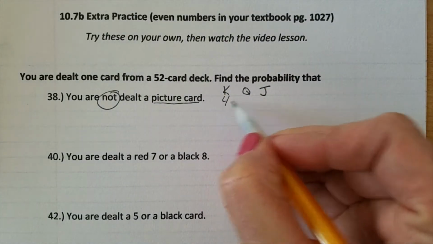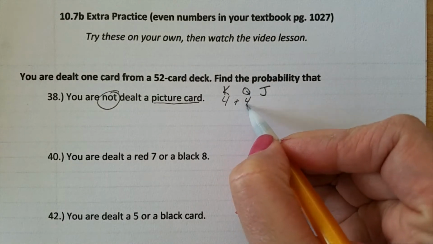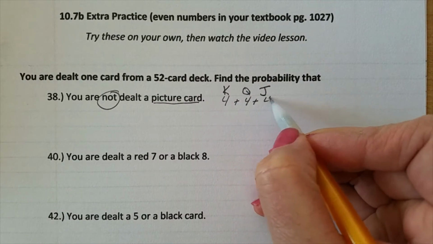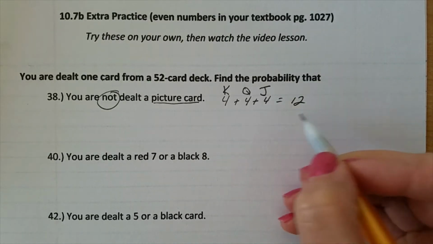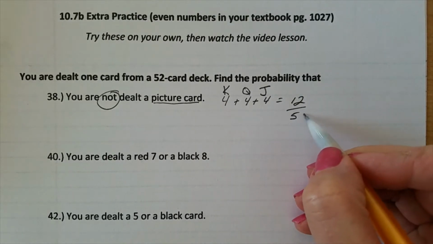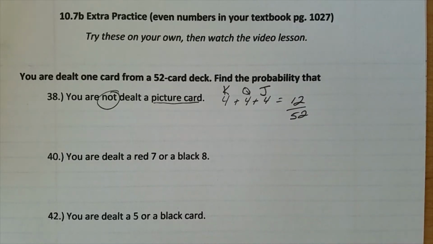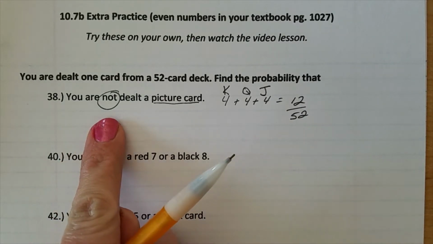There are 4 kings in a deck. We have 4 queens in a deck and 4 jacks, which means we have 12 picture cards in a deck. And that is 12 out of a total of 52 cards. You are not dealt a picture card.